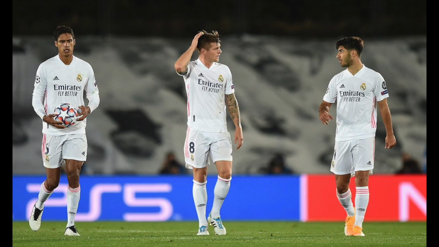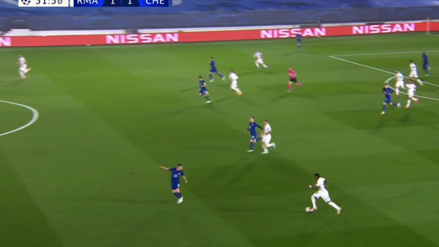As for Real Madrid, they really struggled to find any sort of cohesion between the midfield and the attackers. Vinny in particular was frustrated throughout the match.